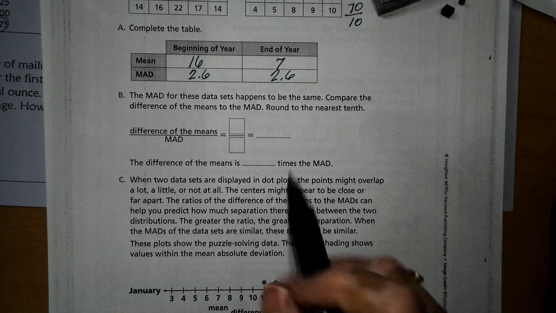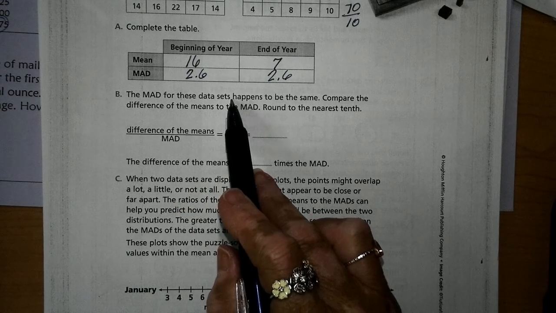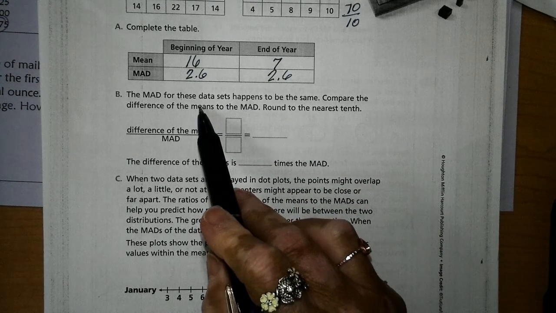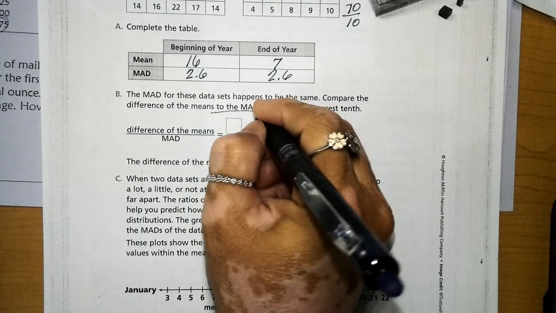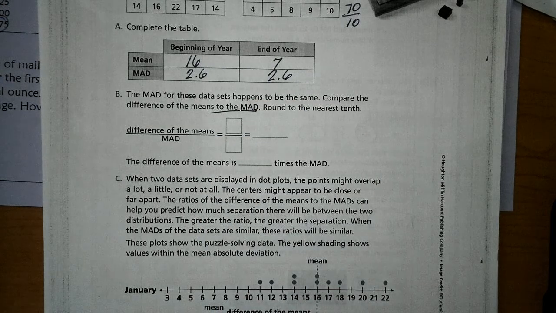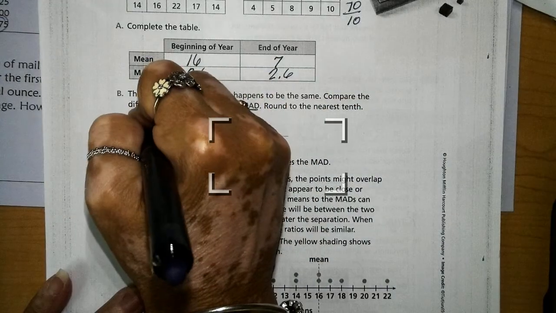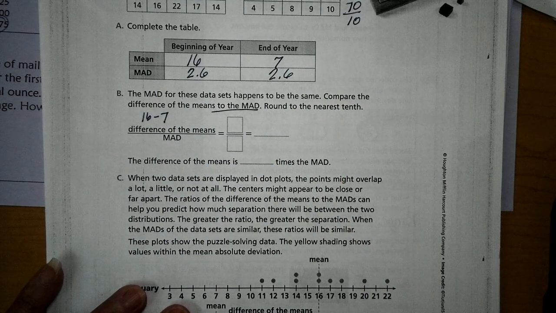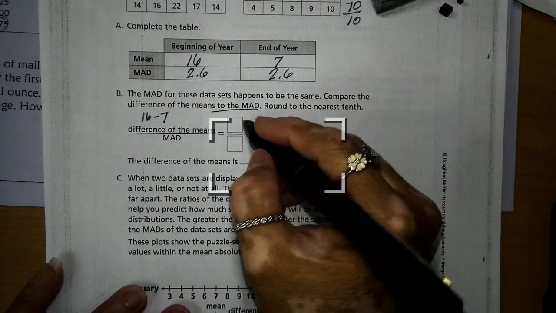All right, so B says the MAD for these data sets happen to be the same. Compare the difference of the means to the MAD. Okay, so 16 minus 7. So that would give me what?